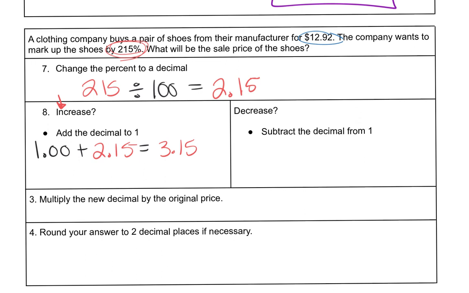Now I'm going to take that new decimal, 3.15, times the original price of $12.92 is 40.698, and then we need to round it to 2 decimal places.